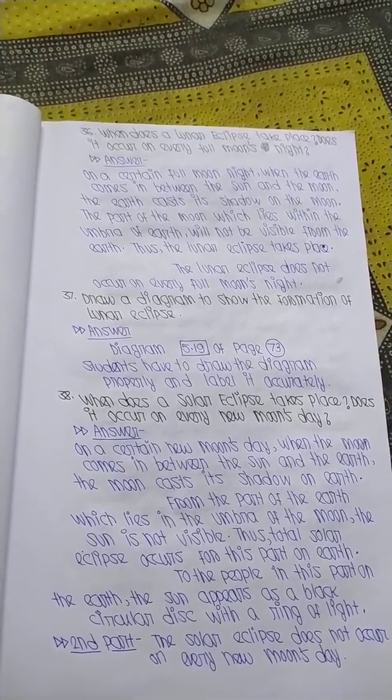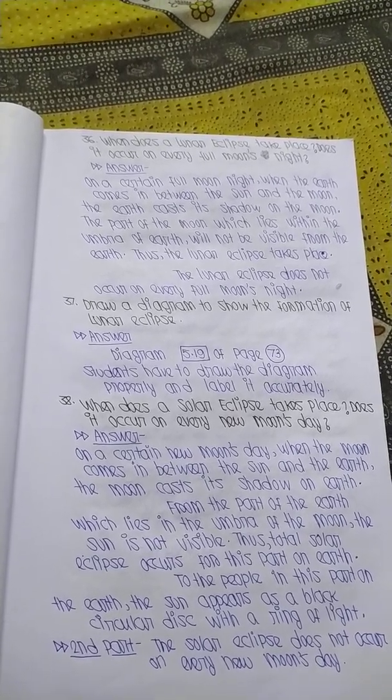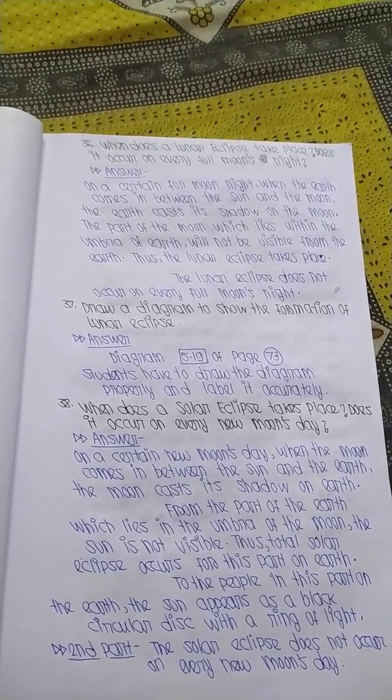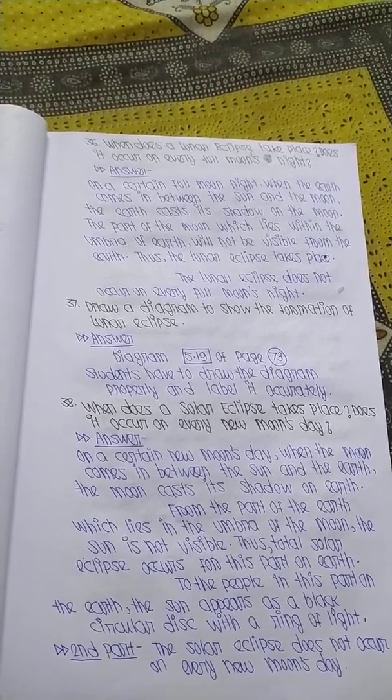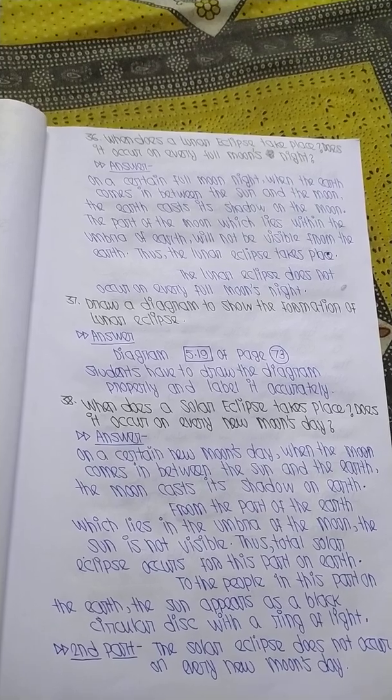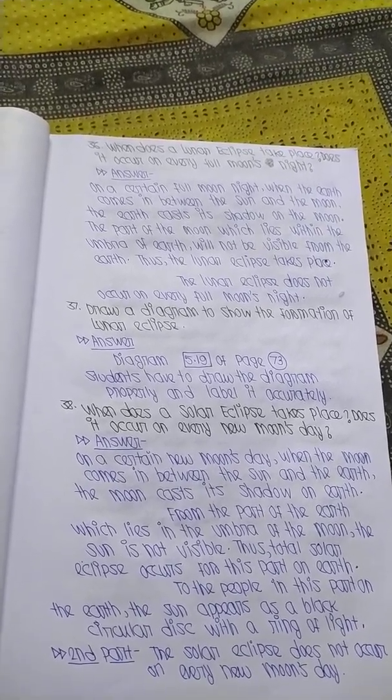Second part of the question. Does it occur on every new moon's day? The solar eclipse does not occur on every new moon's day.